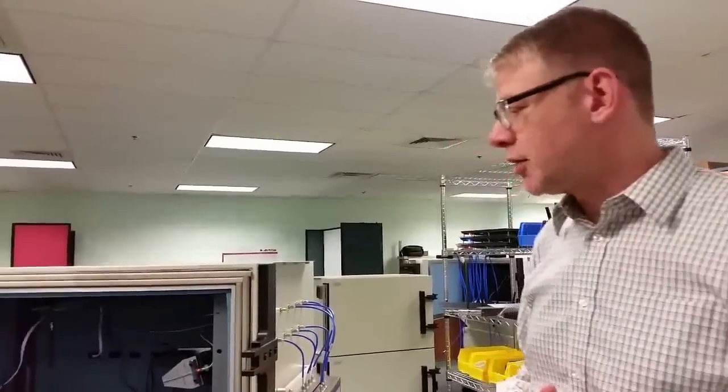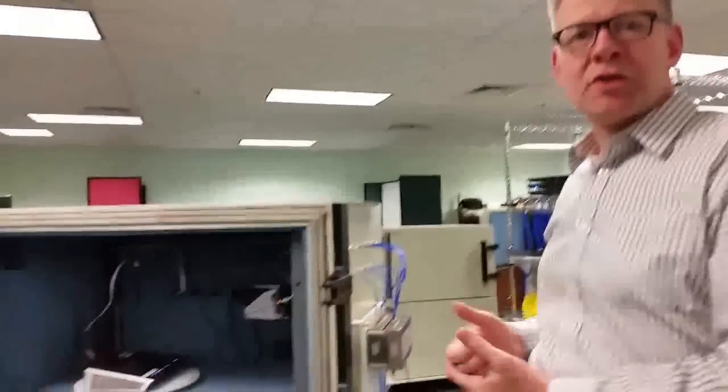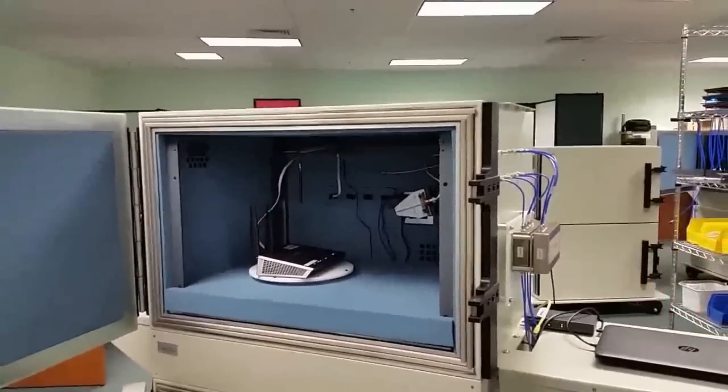So as we start to look at things like fast roaming and handoff between access points, or we look at the movement of devices or the variable loading of channels and the need for an access point to dynamically adapt to different channels, all of those behaviors can be tested within this chamber.